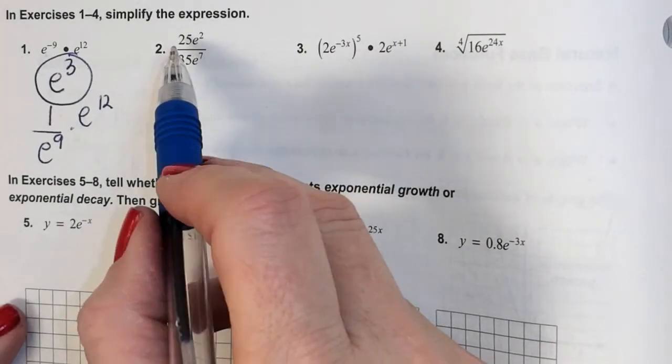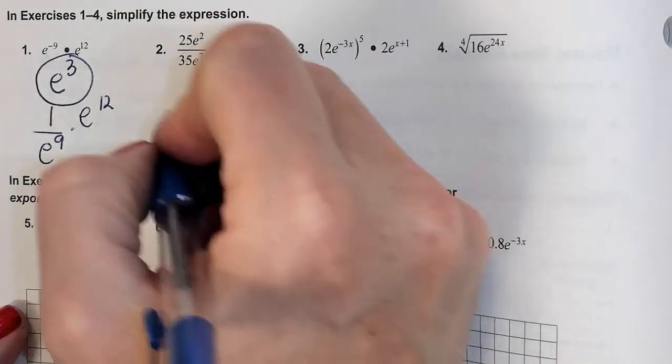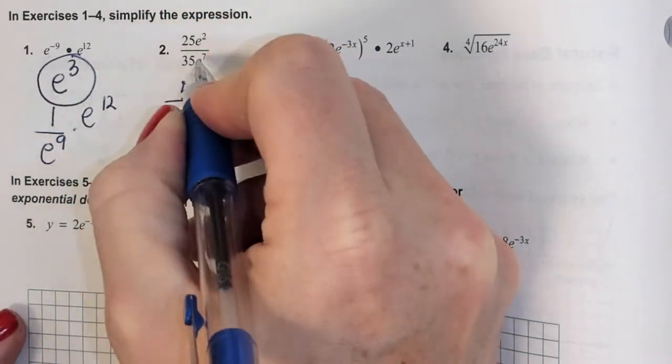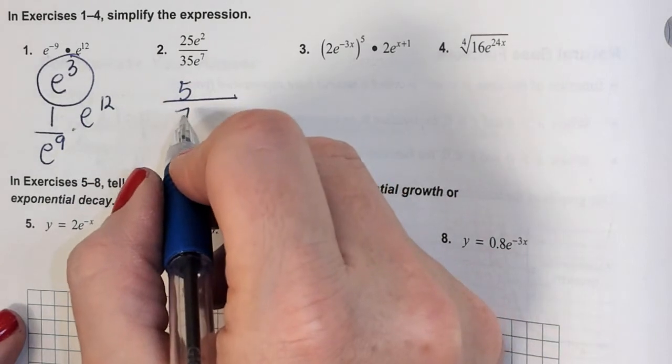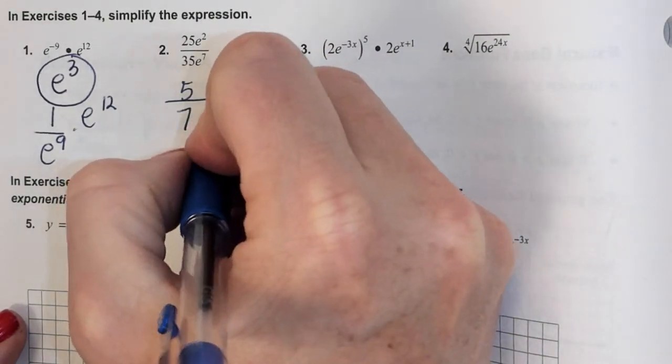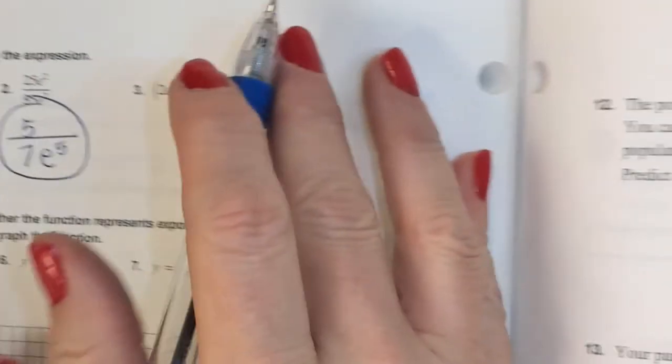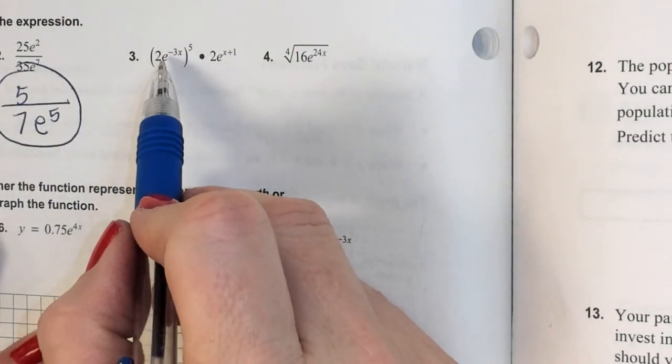Let's look at number 2. 25 and 35, what do those reduce to? 5 and 7. Where do we have more e's, top or bottom? How many more? So it's going to be that. All right. Next one, we have to follow our order of operations.